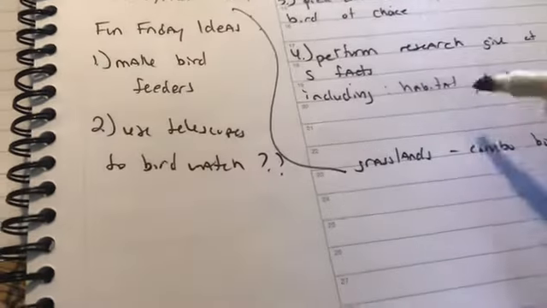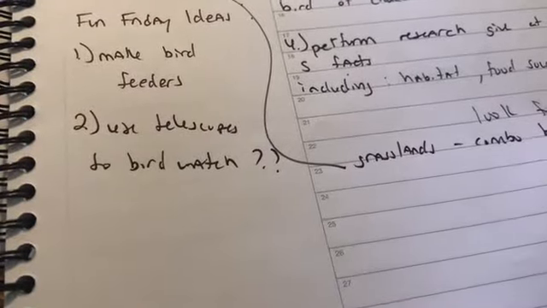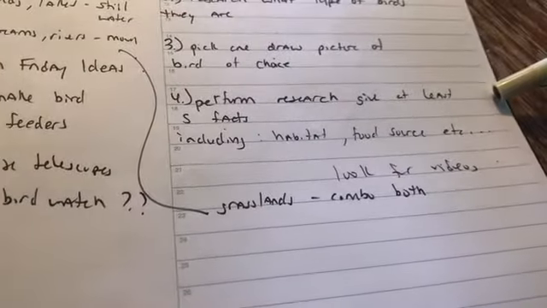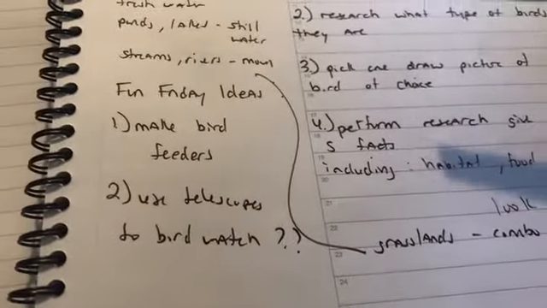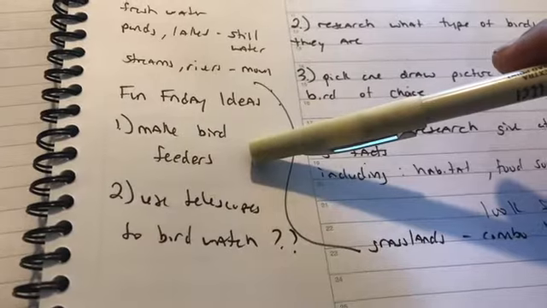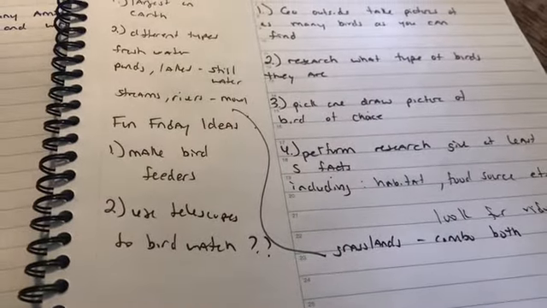And then for Fun Friday ideas here, I have written down make bird feeders. Then we can use the telescopes that we made to watch the birds. And then I just put a little note, look for videos, because I just want to add some videos in here to show some different marine life for the kids.